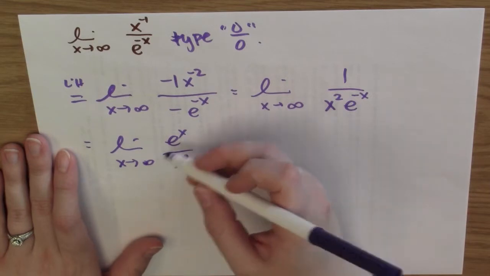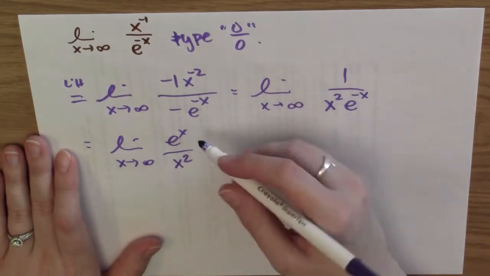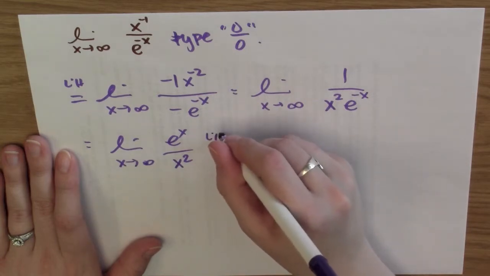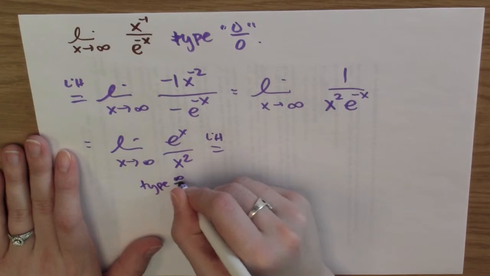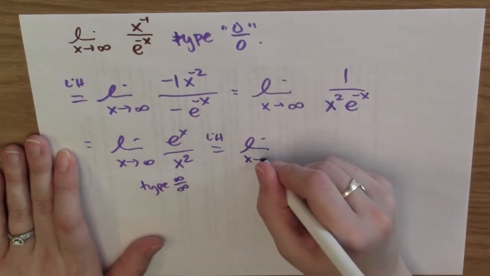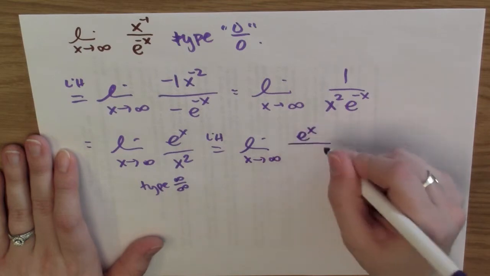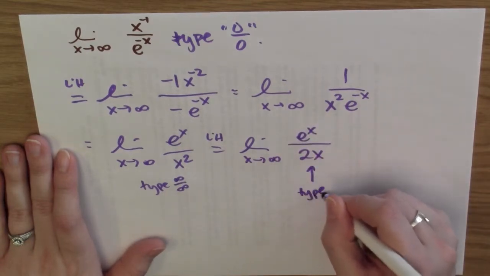So here I have as limit as x approaches infinity, e to the x goes to infinity, and x squared goes to infinity. So I can use L'Hopital's rule again. This one is type infinity over infinity. So the derivative in the top is e to the x. The derivative in the bottom is 2x. Still type infinity over infinity.